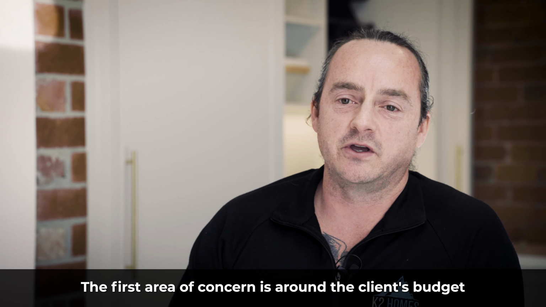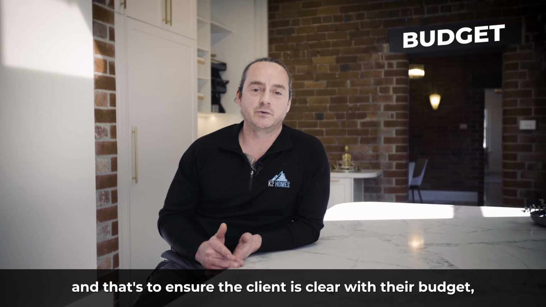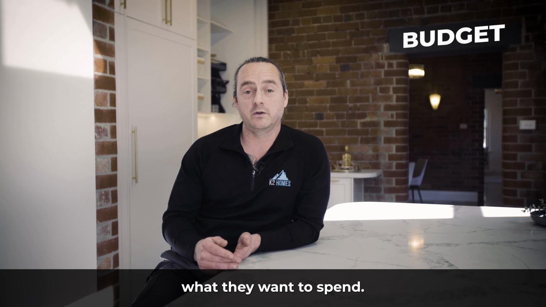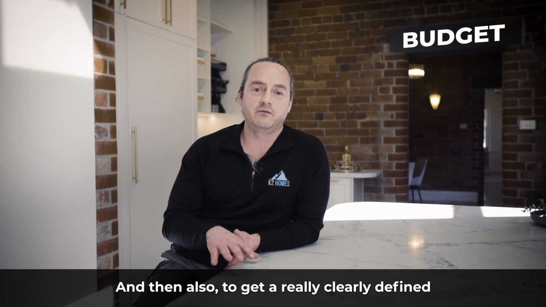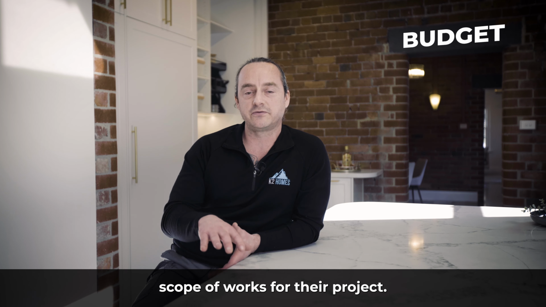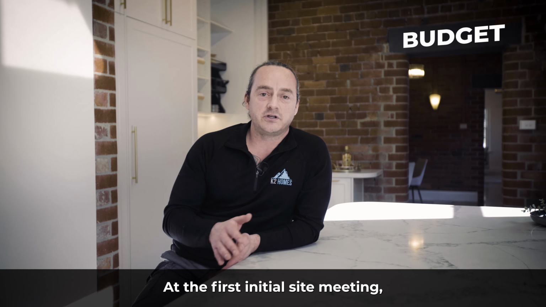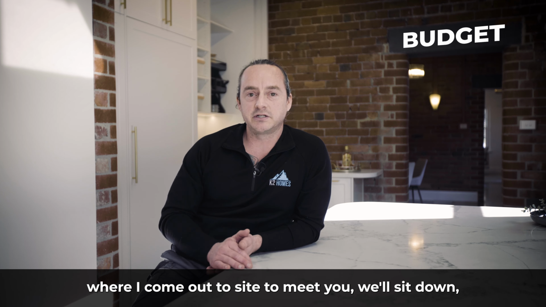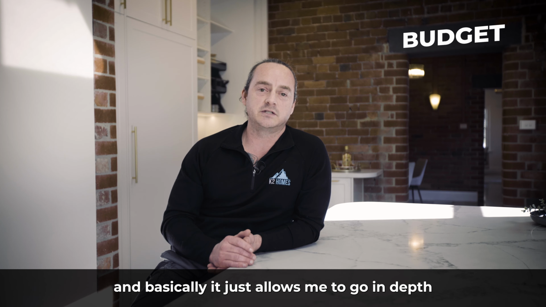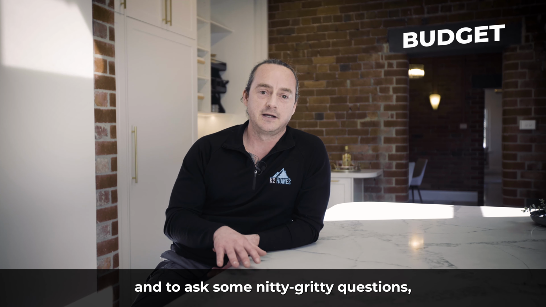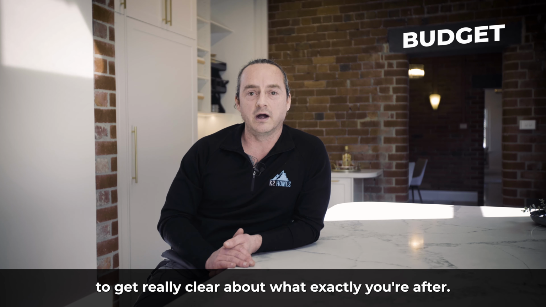The first area of concern is around the client's budget, and that's to ensure the client is clear with their budget, what they want to spend, so I can be clear what the clients want to spend as well, and then also to get a really clearly defined scope of works for their project. At the first initial site meeting where I come out to site to meet you, we'll sit down, we use a selection checklist, and basically it just allows me to go in depth and to ask some nitty-gritty questions to get really clear about what exactly you're after.